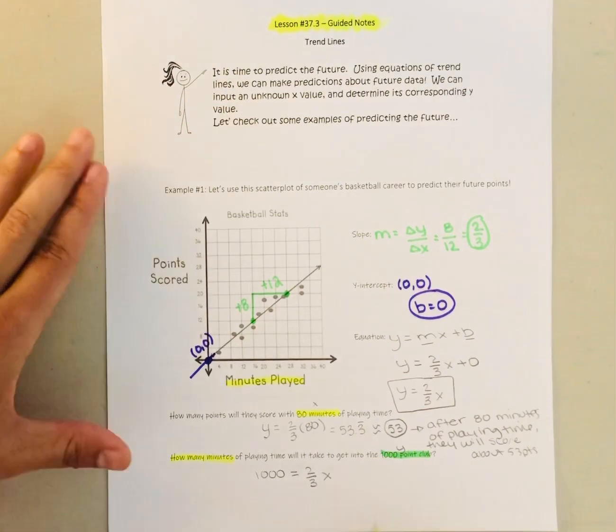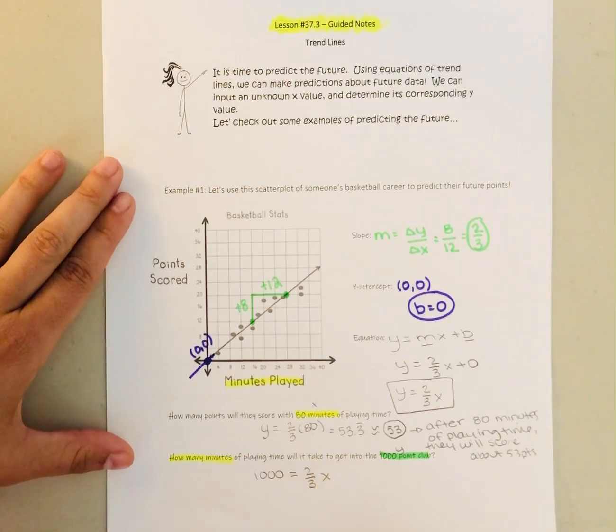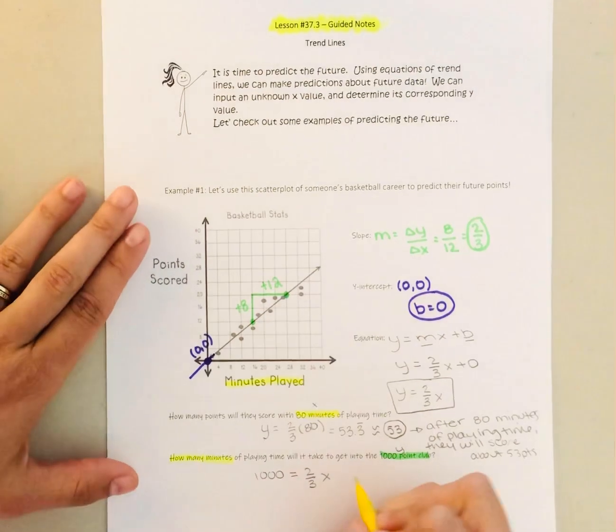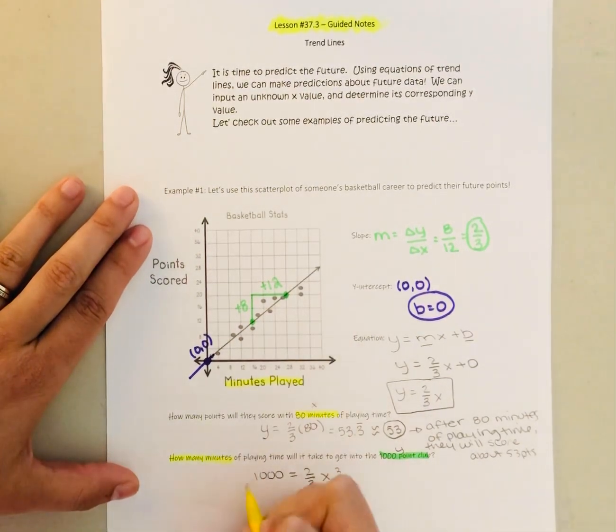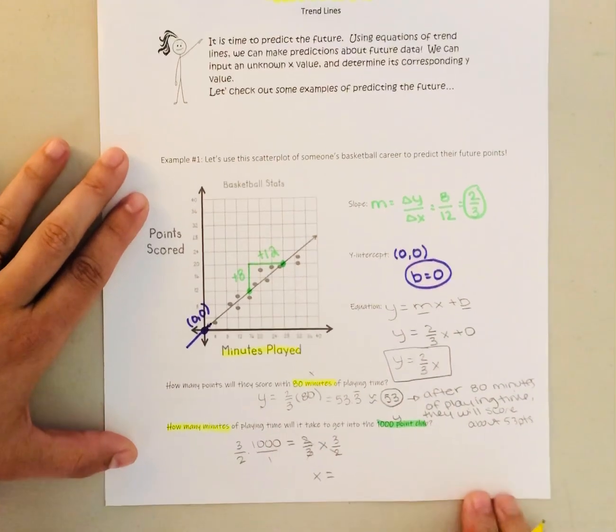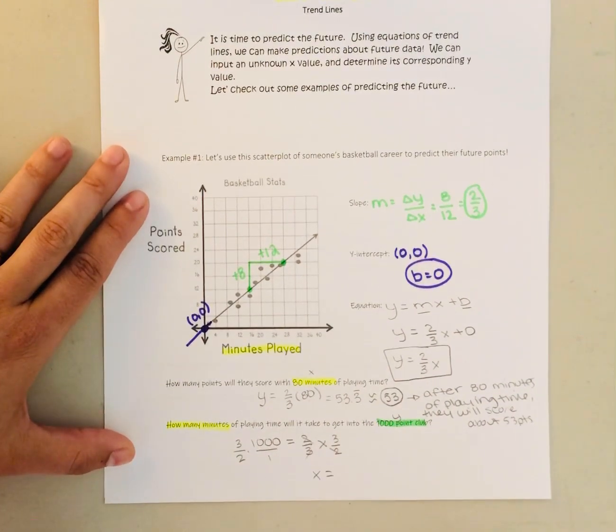So remember back way in the beginning of the year, when we wanted to get rid of a fraction, we could do it in 2 steps or 1. 2 steps, you would just multiply by 3 on both sides and then divide by 2. Or we can just multiply by the reciprocal on both sides. Everything cancels. X is by itself. And we are looking at 1,000 times 3/2. I'm going to think of it as maybe 3 times 500. I got 1,500 as my answer.